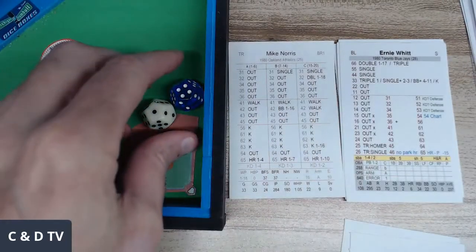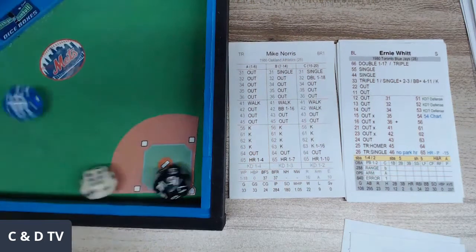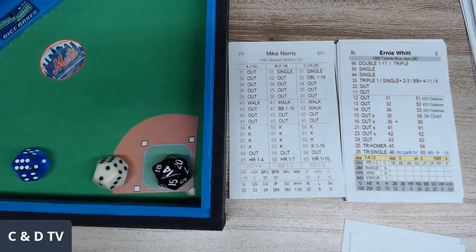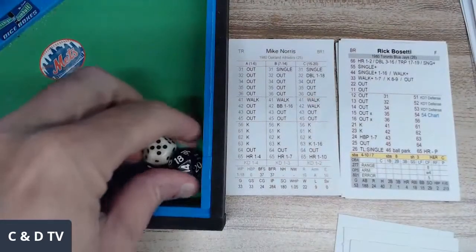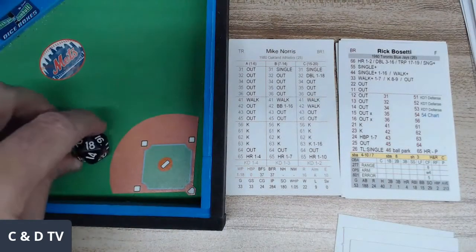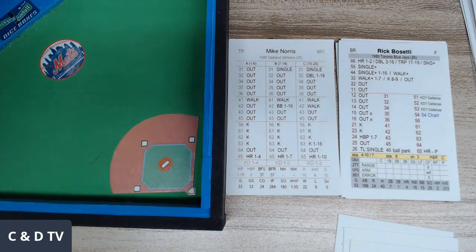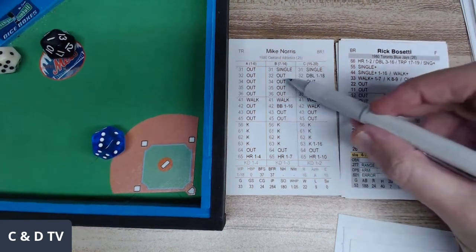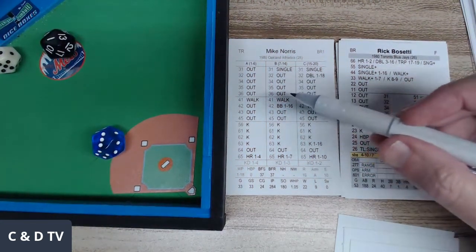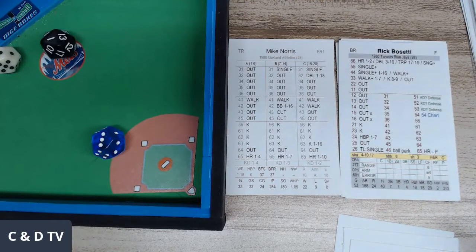Ernie Witt's a good bunter. We're going to try to square away with Ernie Witt, and no, he strikes out. So next is going to be Bassetti. And it is a 32. 32 is a blank against Norris. It's going to be an out, a 1, with runners on first and second. It's going to be advance. With 1 out, there's a fielder's choice.